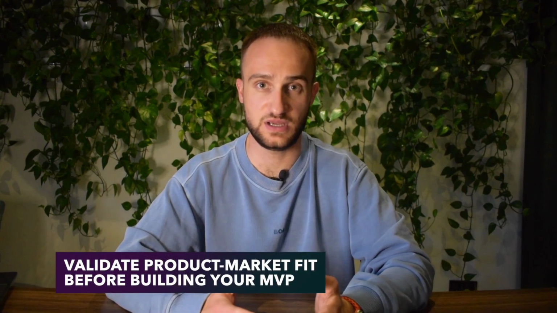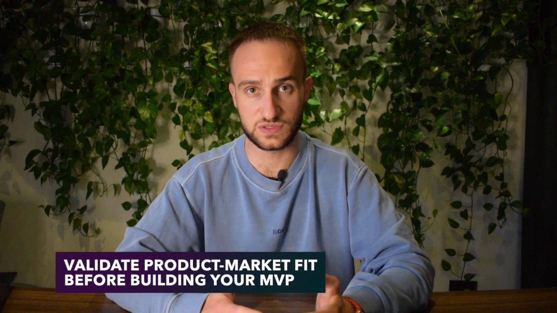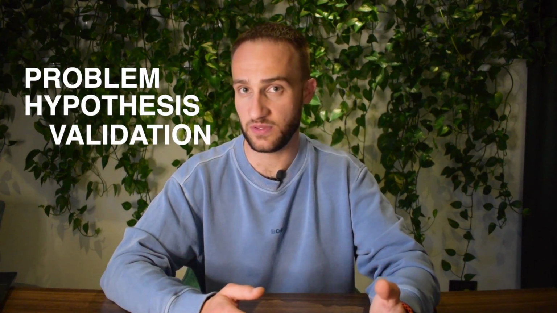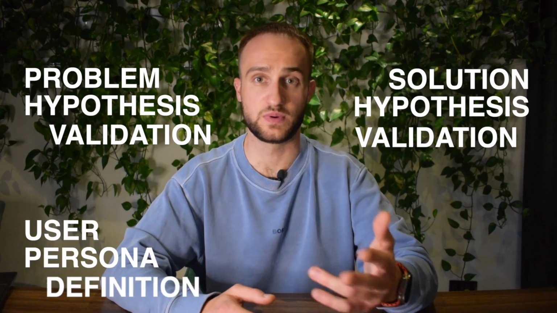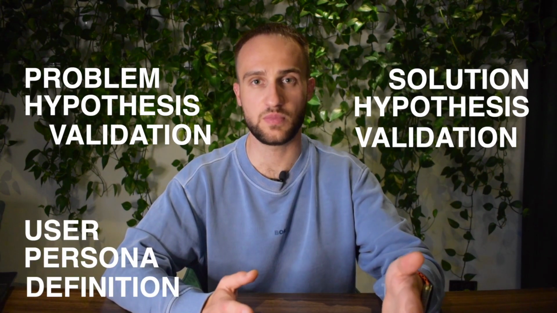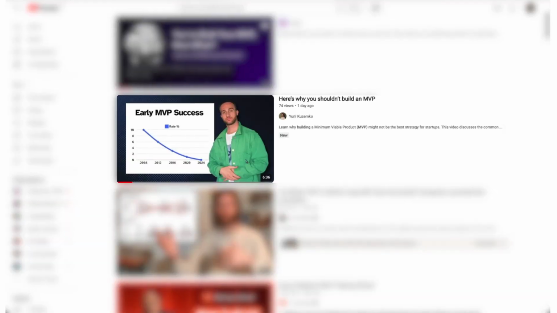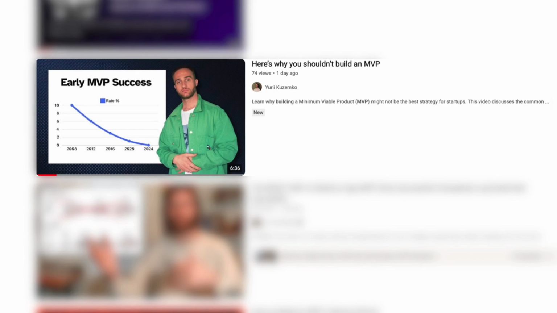Before we proceed, I want to emphasize the importance of doing your homework before starting to build an MVP. And this includes your product market fit validation. The product market fit validation consists of validating your problem hypothesis, validating your solution hypothesis, and defining your target user persona. So if you're unclear about your product market fit, or you haven't yet validated your problem or solution hypothesis, or you're unclear about your target user persona, this video might not be right for you. Instead, check out my other video about why you shouldn't build an MVP straight away in the description below.